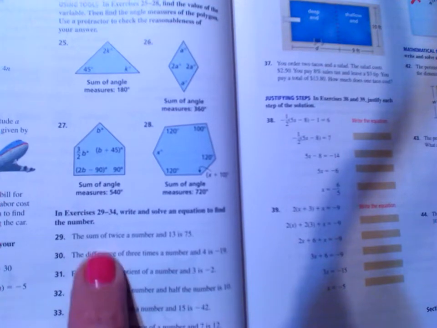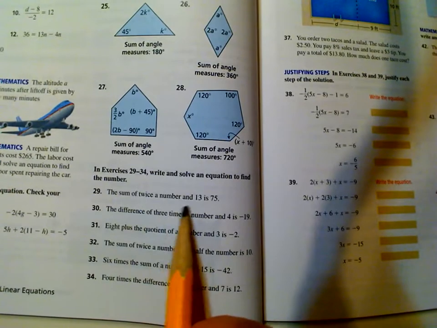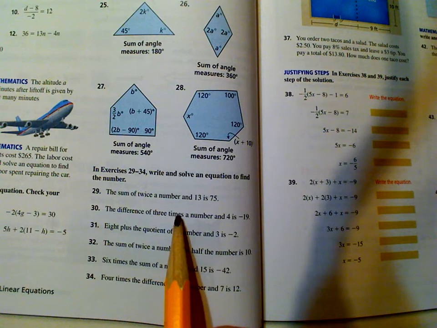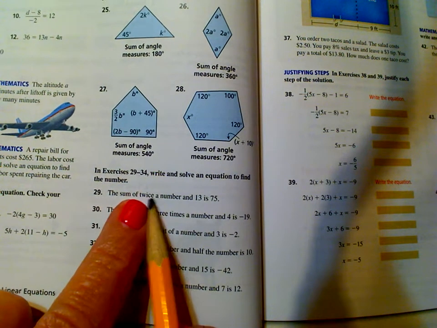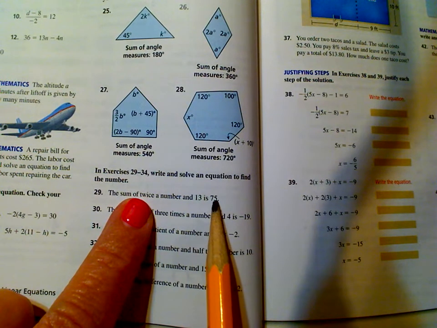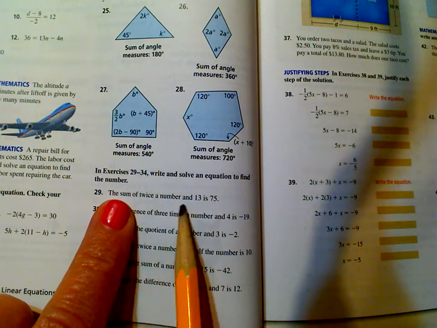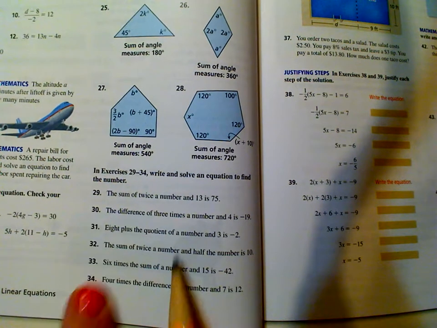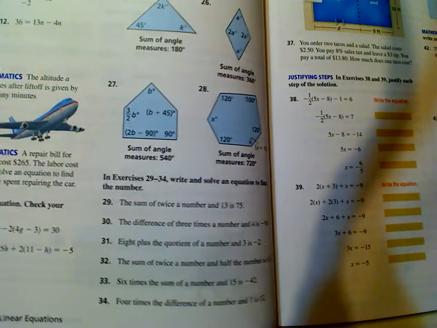I only want you to check your blue paper and check PowerSchool for the assignment. Hold on, I've got to focus this. I only want you to write the equation, because if you don't write the equation correctly here, then you've done all the solving and checking for nothing. So only write the equation. So when it says the sum of twice a number and 13 is 75, think about how to write that out as an equation. Some of those could be a little trickier. Remember, the odd numbers are in the back, so you can check yourself there, all right?